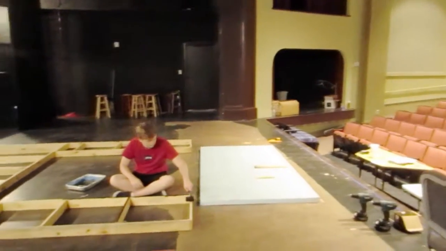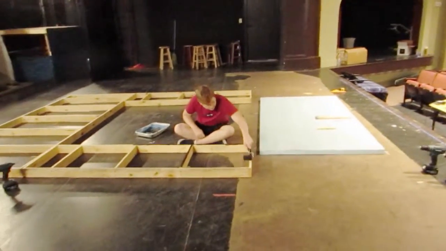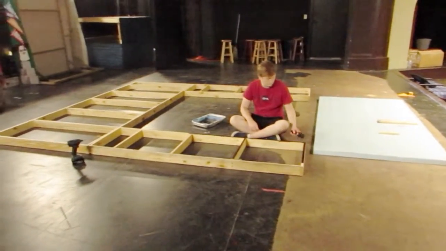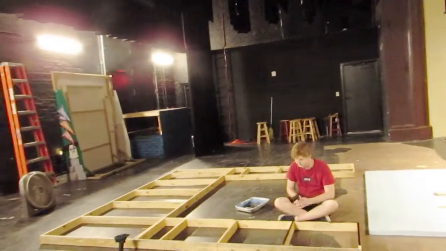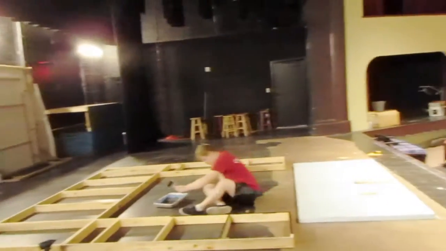What they're doing is working on the last piece that we're going to fly. It's for a scene called the Hot Box. It's some dancers, and that's what they're building now. And this one is very different from the others.